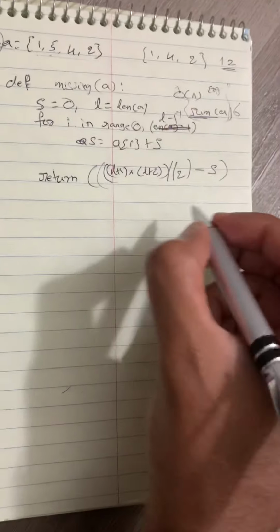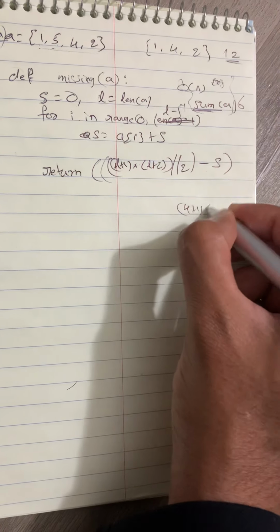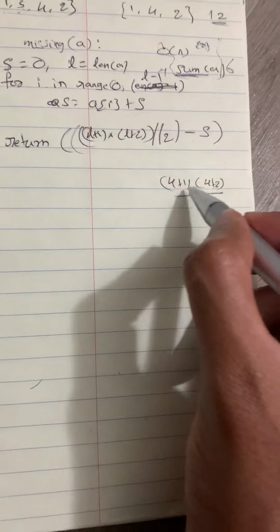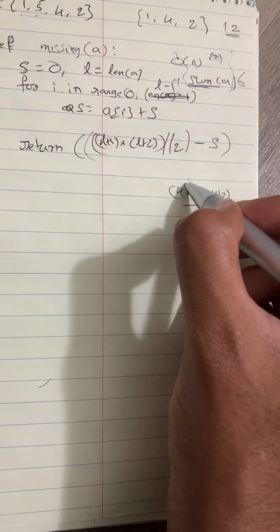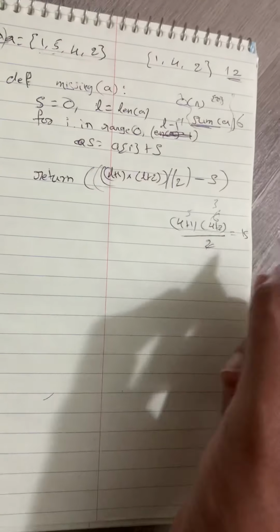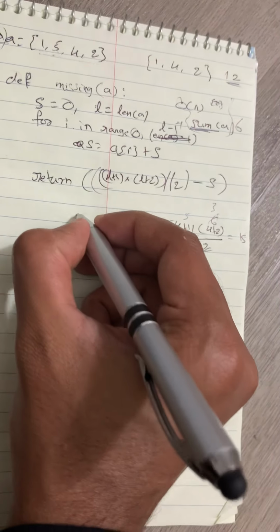So here the length is 4, 4 plus 1 into 4 plus 2 by 2. This is gonna be 5 into 6 by 2, so it is 15, and we already have a 12 here, so it's gonna return 3 in this case.